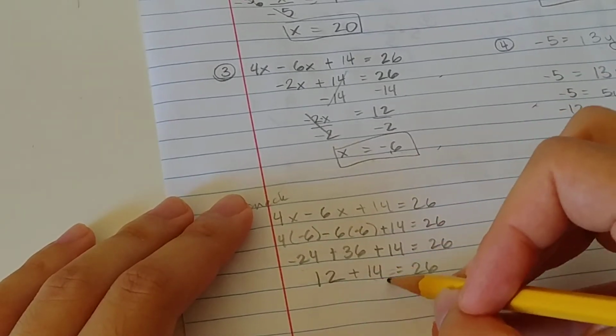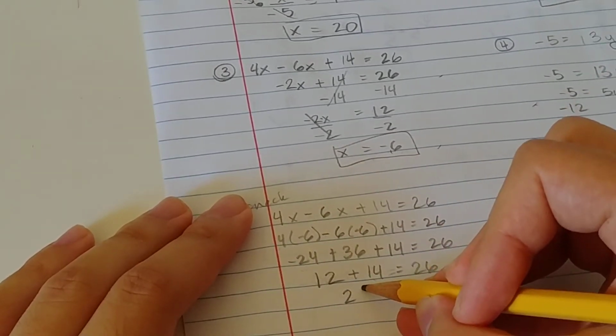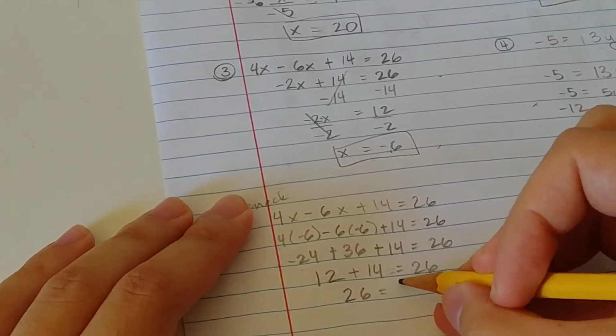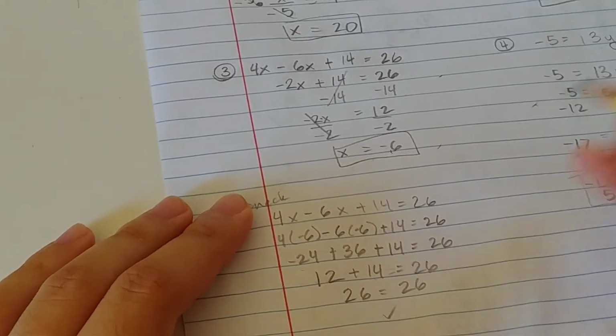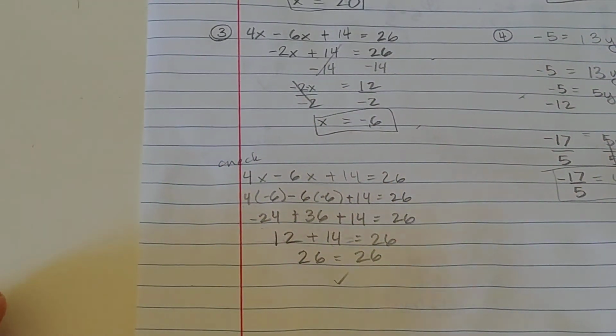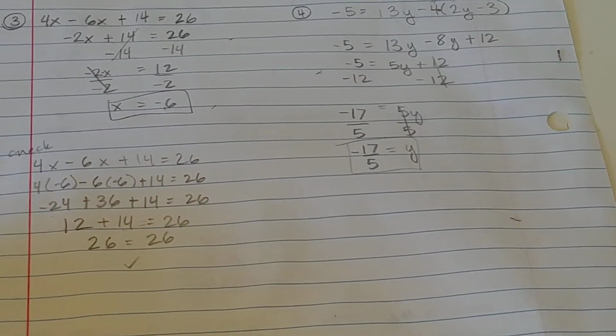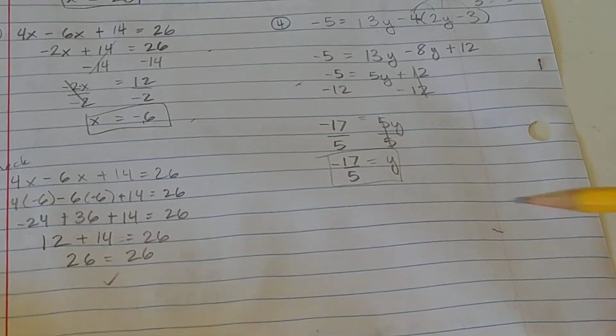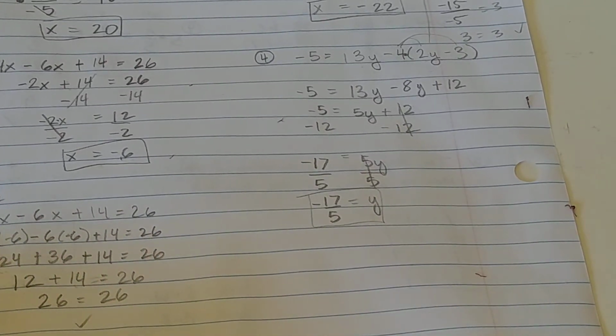And we got 12 plus 14 is 26. So remember, everybody makes mistakes. Just make sure you correct them and learn from them. There we go. All right, and you can do the same thing with this one as well. And that's that.